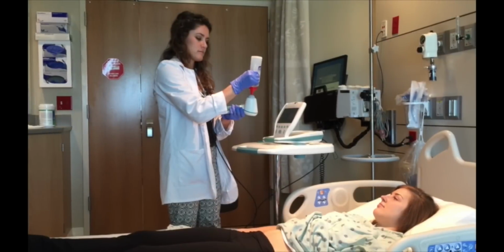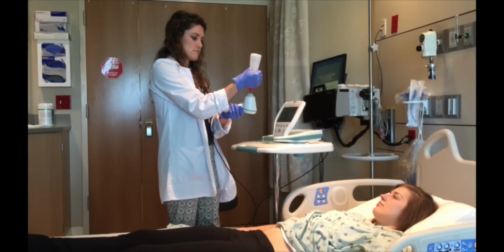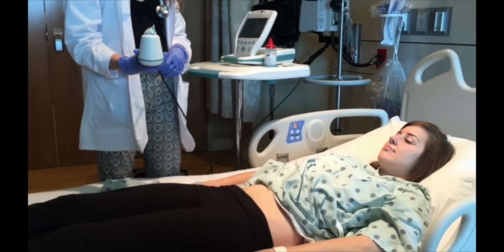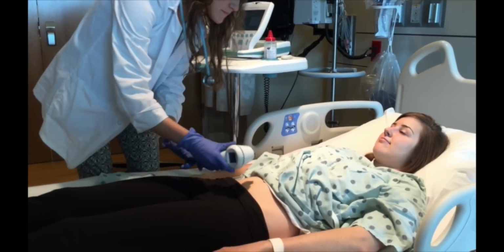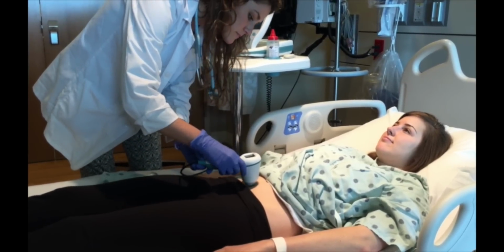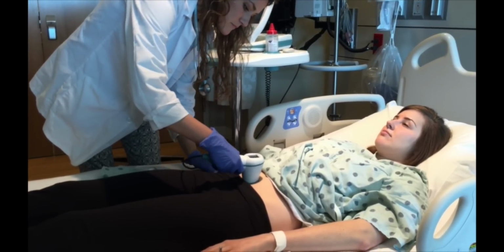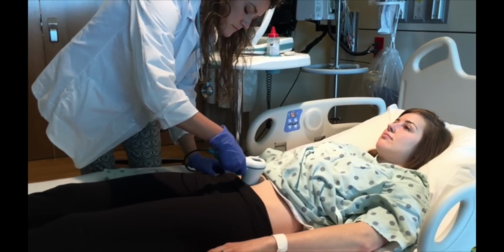Apply a generous amount of ultrasound gel to the probe, taking care not to incorporate air bubbles that may interfere with transmission. Orient the head icon on the probe toward the patient's head. Place the probe about 1 inch above the symphysis pubis. The bladder cannot be scanned through the pubic bone. Point it toward the bladder, tilting the probe slightly toward the patient's coccyx. If the patient is obese, more pressure may be applied to the probe.